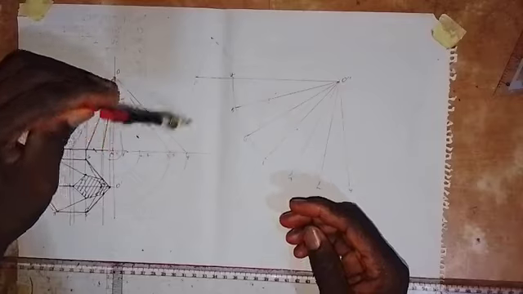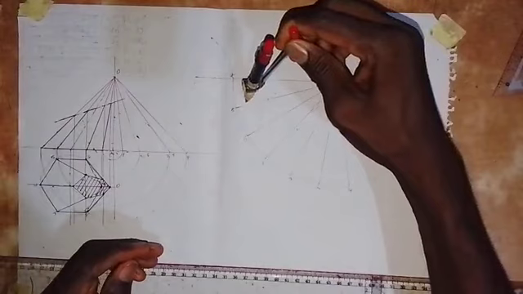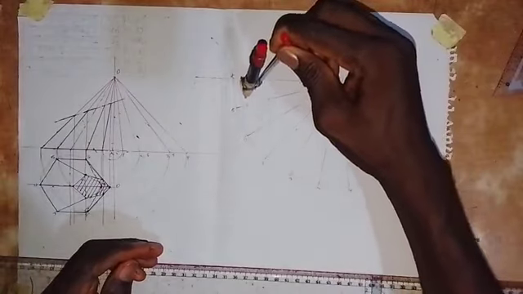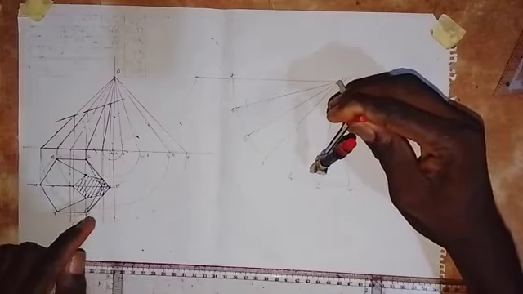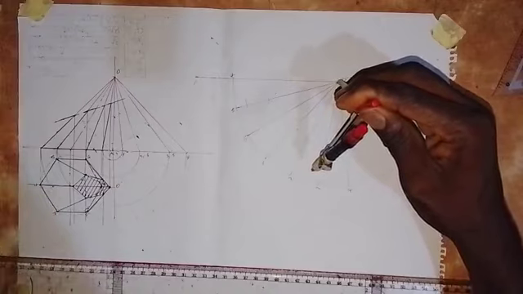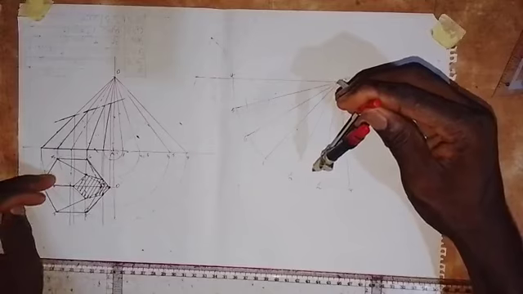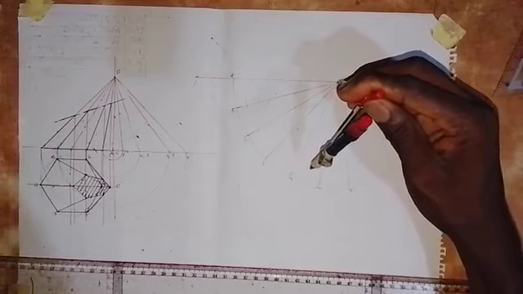Take this distance, put the pinpoint here at point O prime prime, and make an arc on 5. So make an arc on 5 with 3 5.